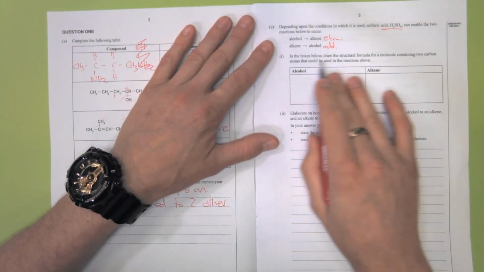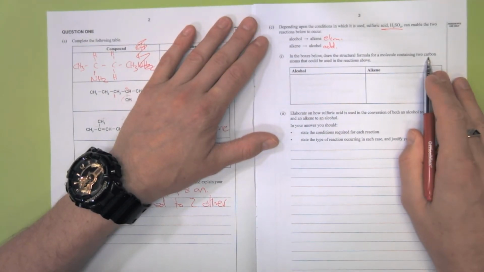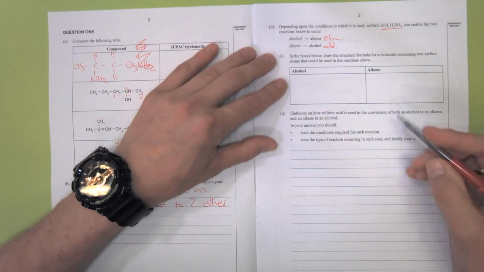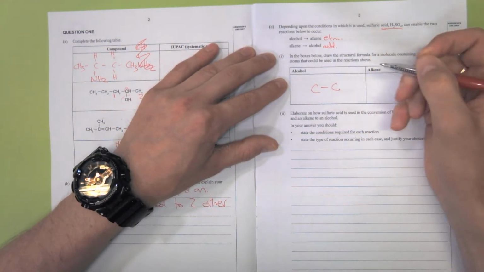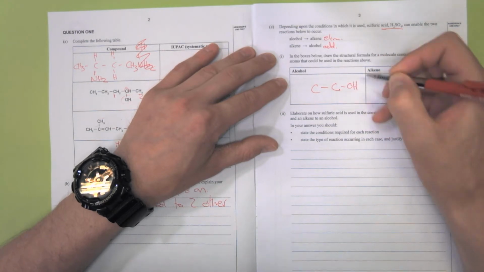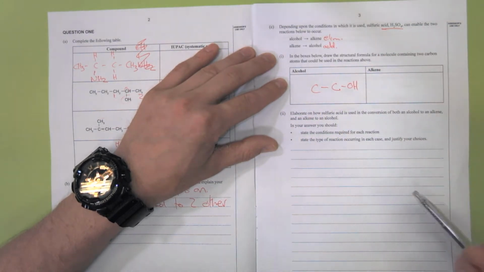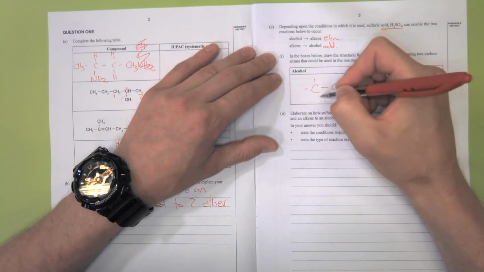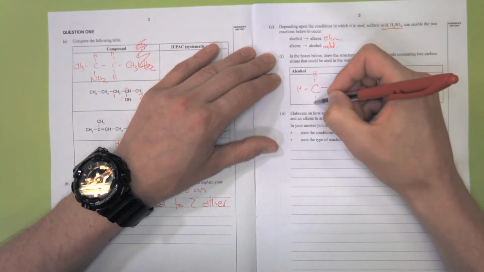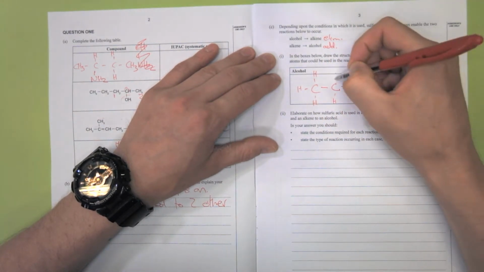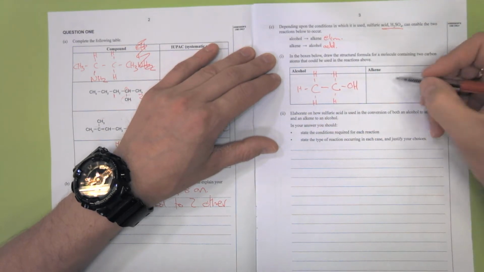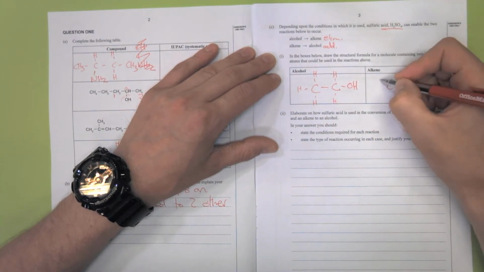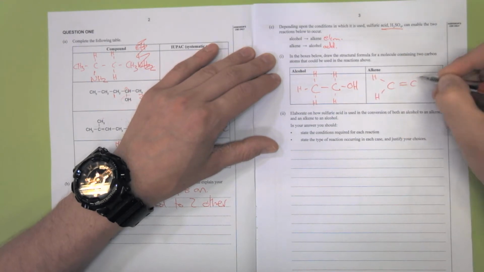Okay, in the boxes draw the structural formula model containing 2 carbons that could be used in the reactions above. So a 2-carbon alcohol, easy. 2 carbons in the OH group, and then we'll just finish it off with hydrogens. And a 2-carbon alkene, so carbon, double bond, carbon, and then do the hydrogens.